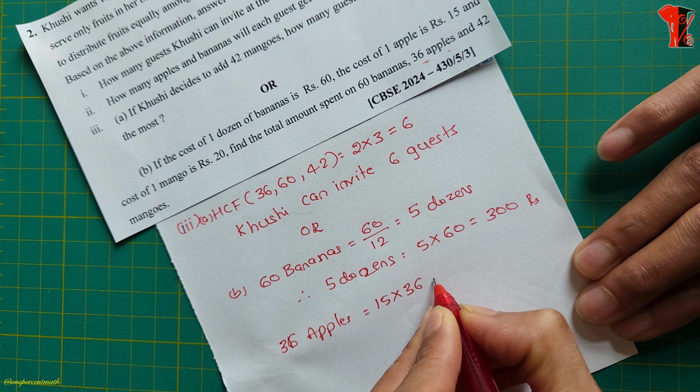Let us take first 60 bananas. 60 bananas is equal to 60 by 12, that means 5 dozens, okay? 1 dozen has 12 bananas, so we are dividing 60 bananas by 12, and it gives me 5 dozens. So 5 dozens is equal to 5 into 60 rupees per dozen, which gives me 300 rupees.